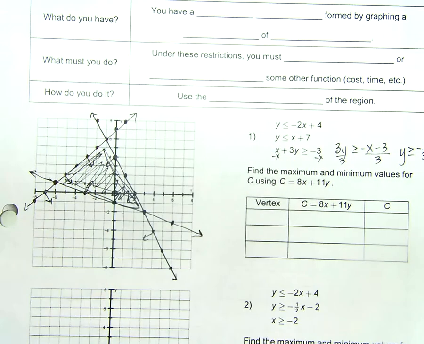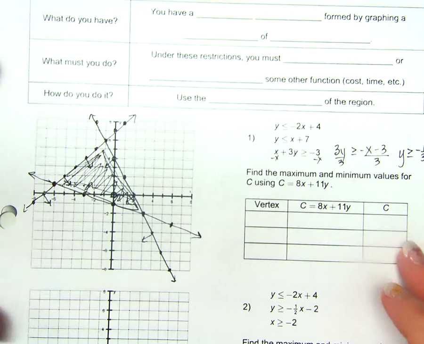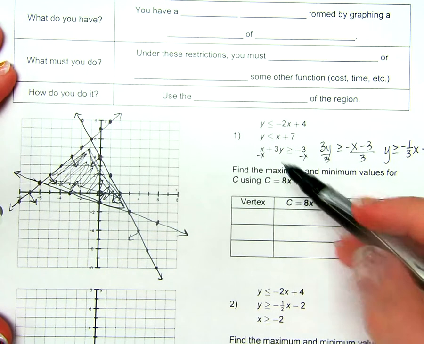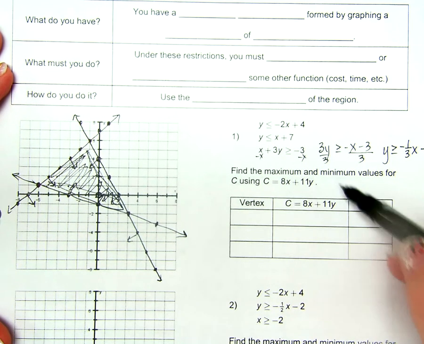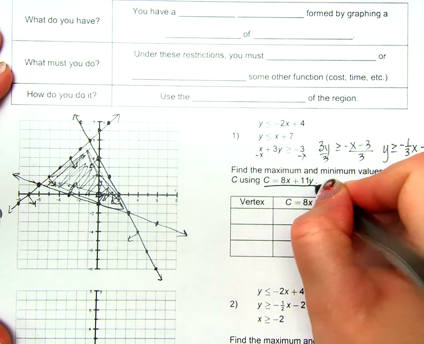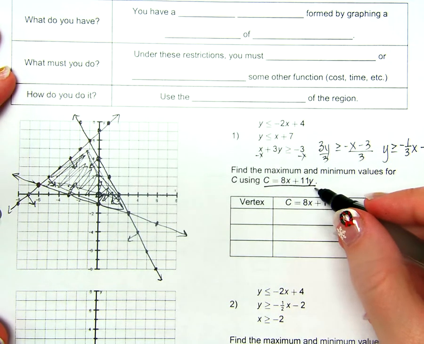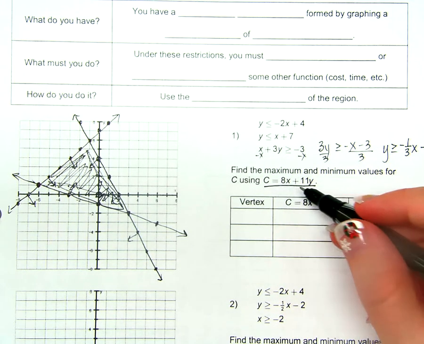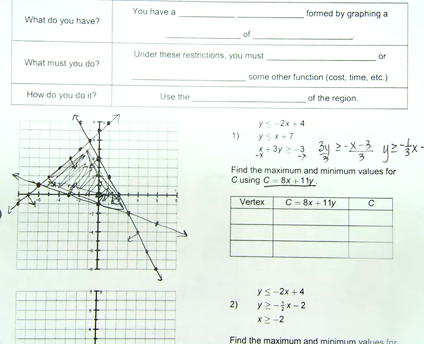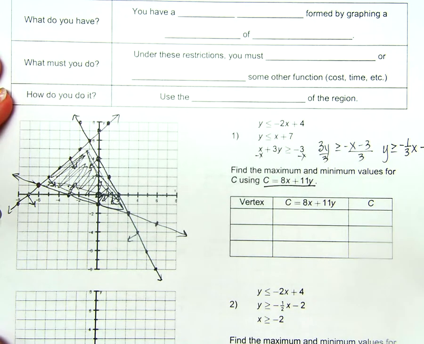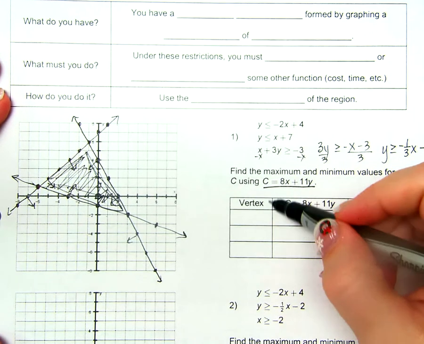This is what's different, right? Up to now it's exactly the same, right? This is what's different. It asks me to find a value. In fact, two values, a maximum or a minimum, and it gives me this equation. I don't graph that. There's an x and a y and a c value. I can't graph that. Okay? But what I do find is my vertices.